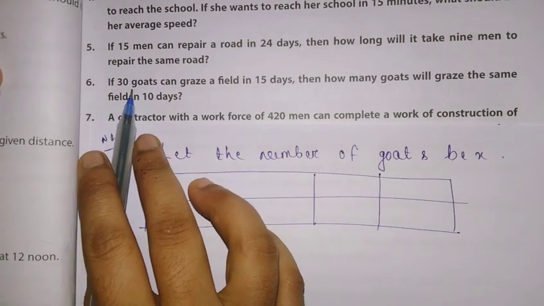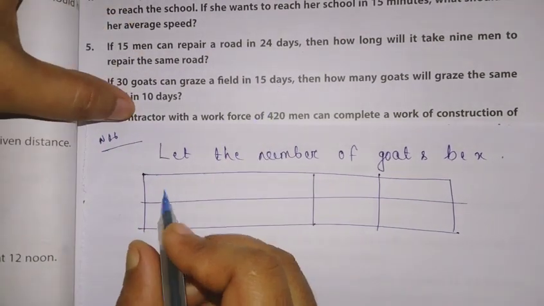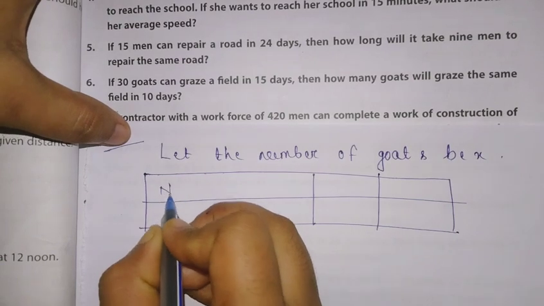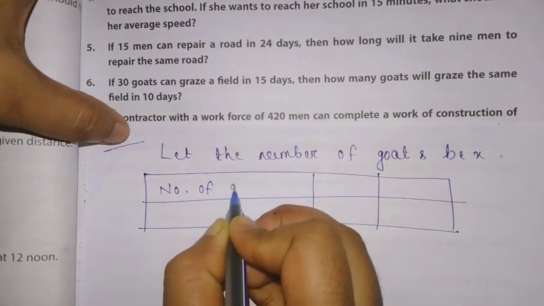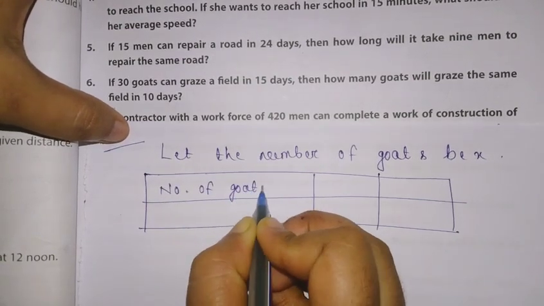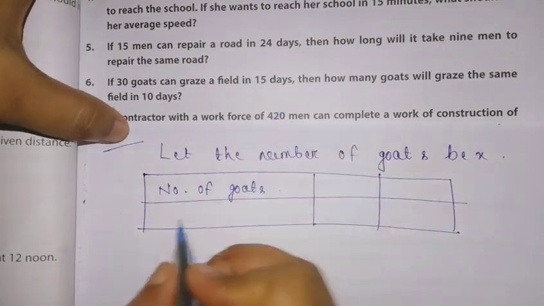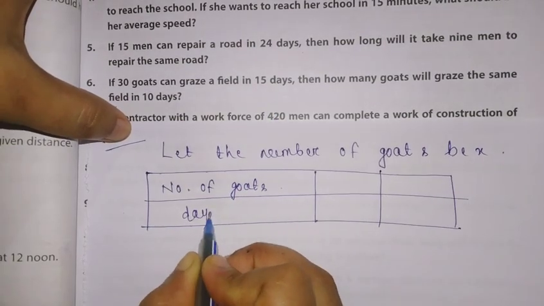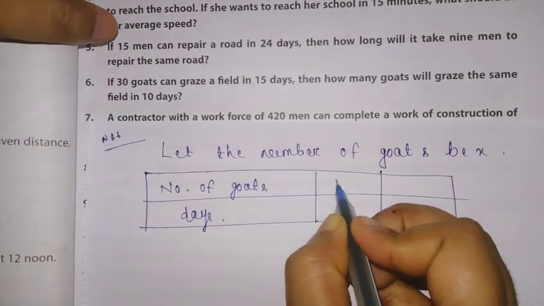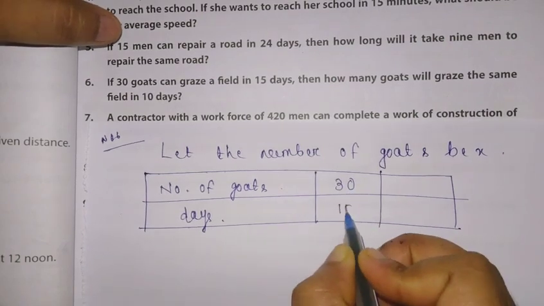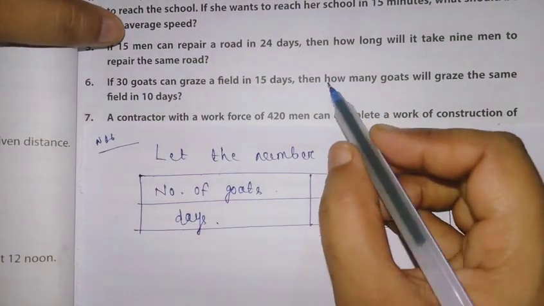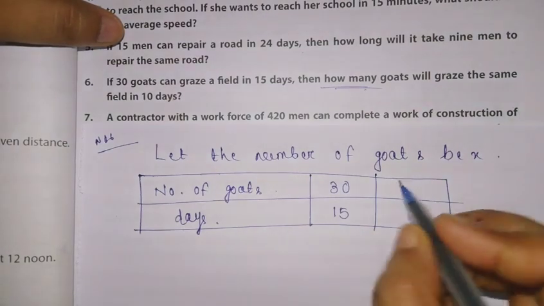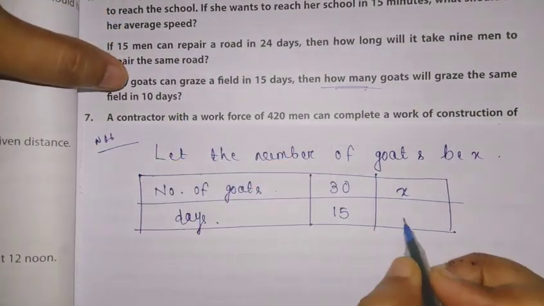Here given 30 goats, 15 days. First I write number of goats, then days. 30 goats, 15 days. Then how many goats? X goats and 10 days.